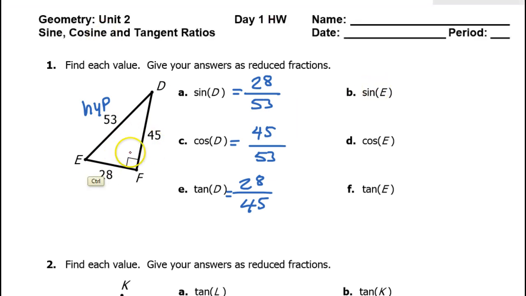From the perspective of angle E, of course the hypotenuse is still the hypotenuse, so that's not going to change. But 28 is now right next to angle E, so 28 is the adjacent leg. Adjacent means right next to. The 45 is the one that is opposite angle E. Opposite means across from. So that's the opposite of what we had when we were looking at angle D.